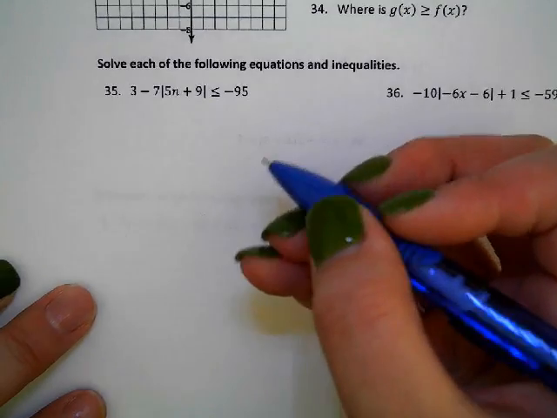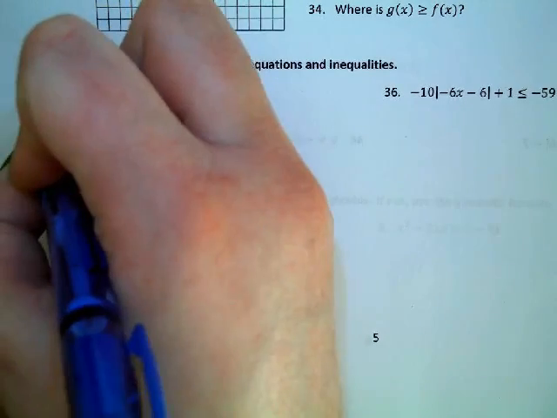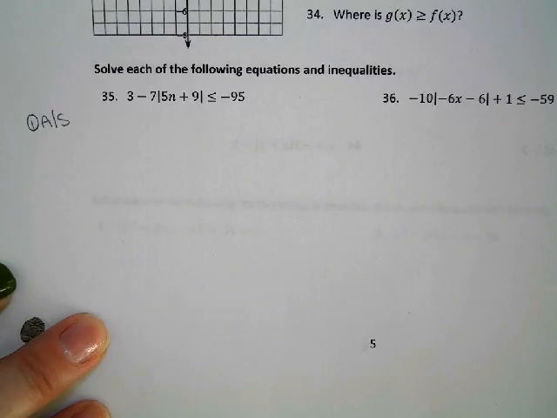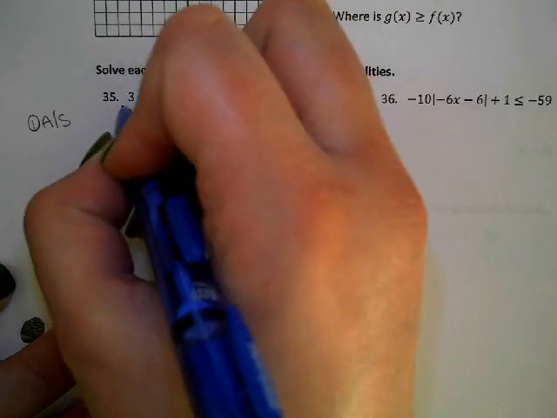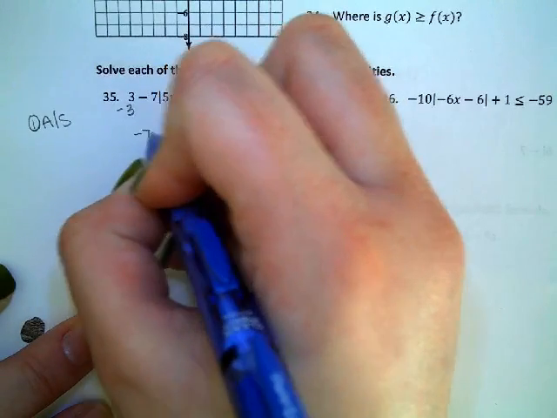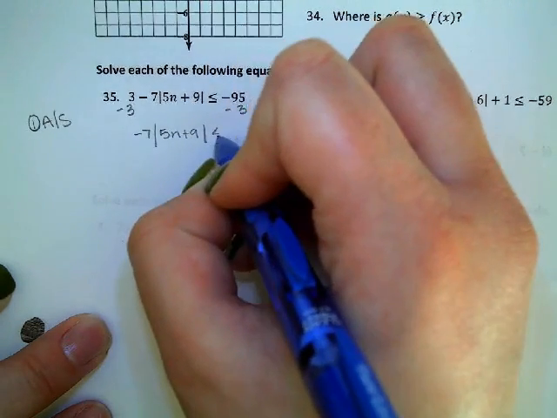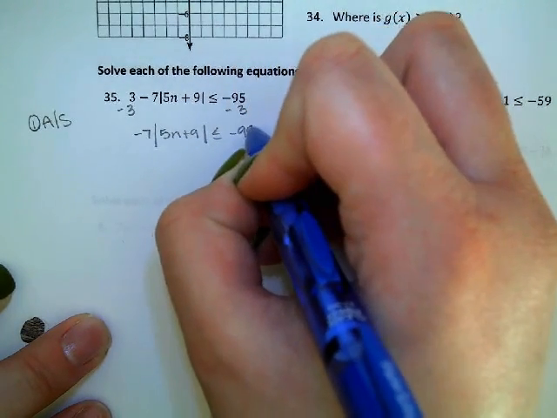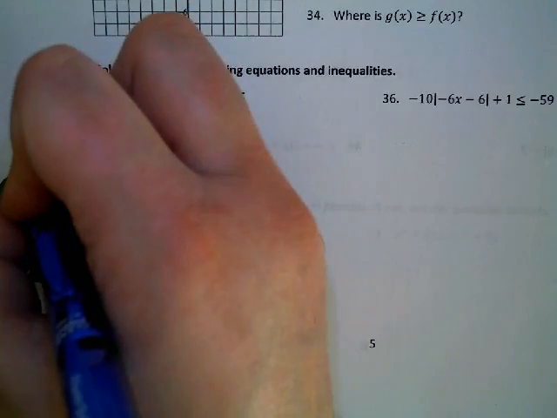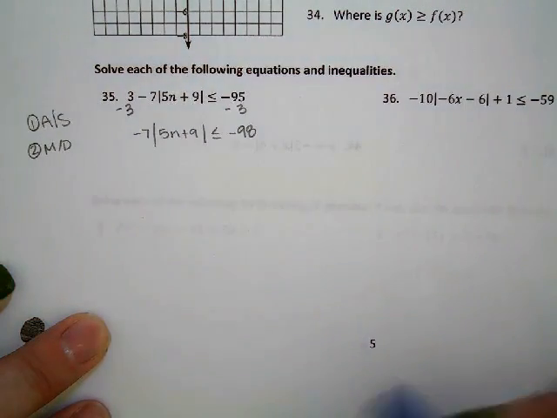So our first step is to see if there's something that we can add or subtract to the other side to start getting closer to the variable being alone, and we can subtract the 3 over. So we get negative 7 times the absolute value of 5n plus 9 is less than or equal to negative 98. That's our first step. And then our second step is to see if we can multiply or divide something over to the other side, and we can. We can divide by negative 7.